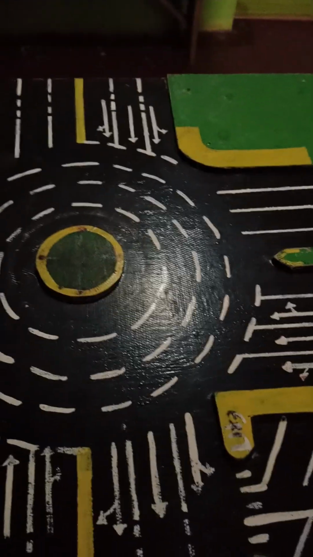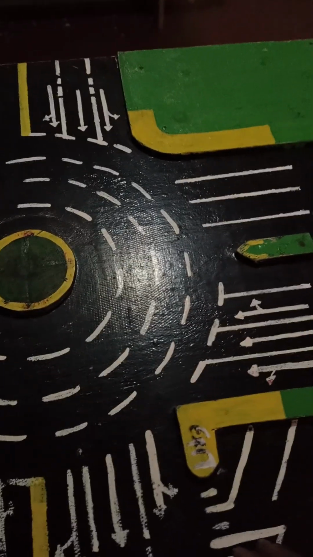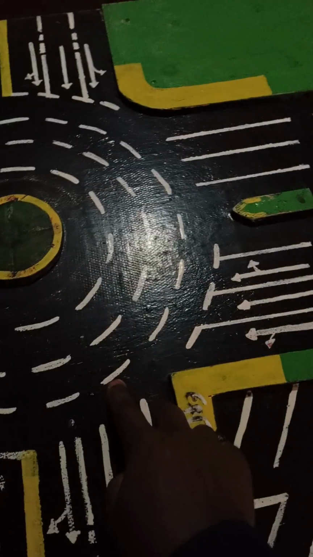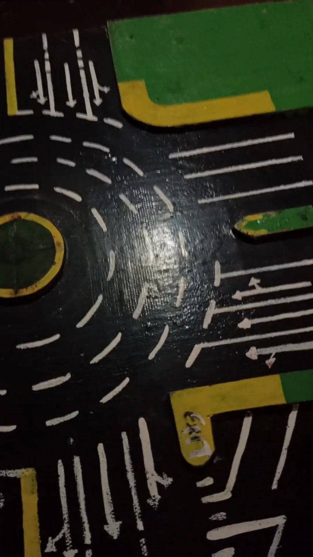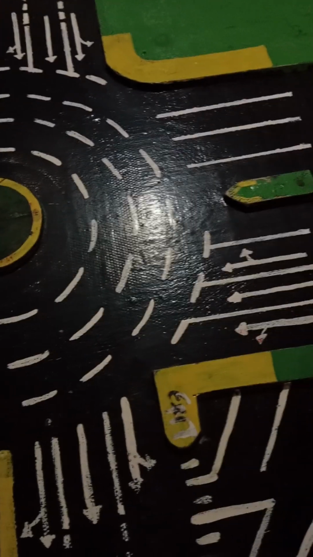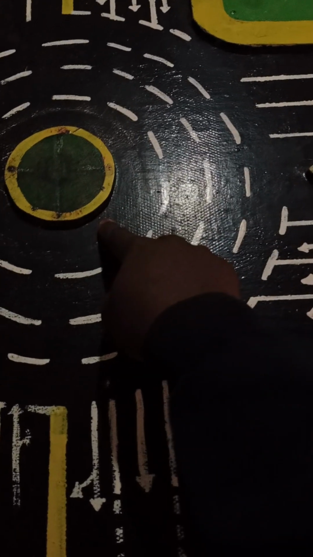Remember, rules of the roundabout still apply. So if you look keenly here, this is lane number 1, and we have lane number 1 on the roundabout. This is lane number 2, and we have lane number 2 on the roundabout. This is lane number 3, and we have lane number 3 on the roundabout. This is number 4, and we have lane number 4 on the roundabout.